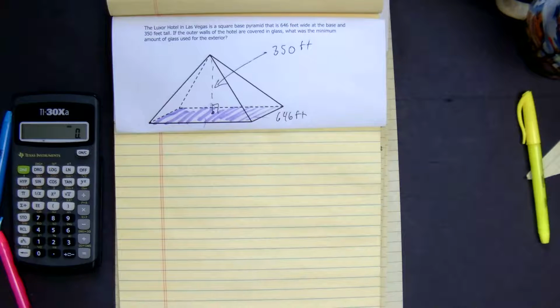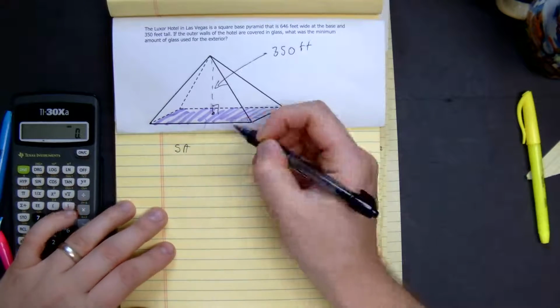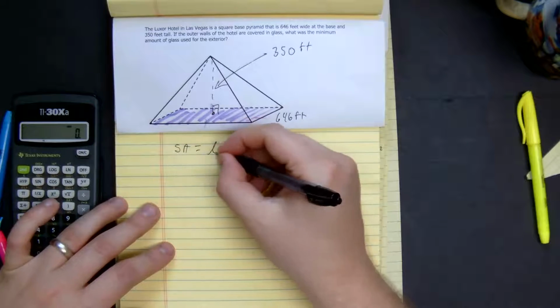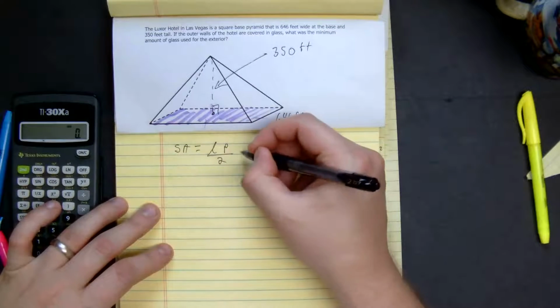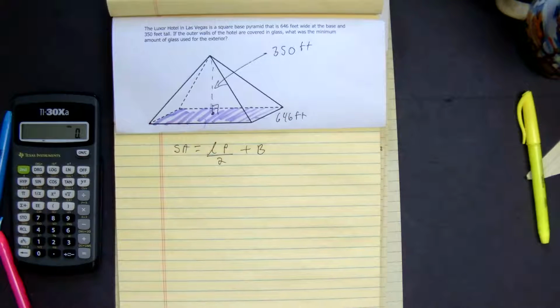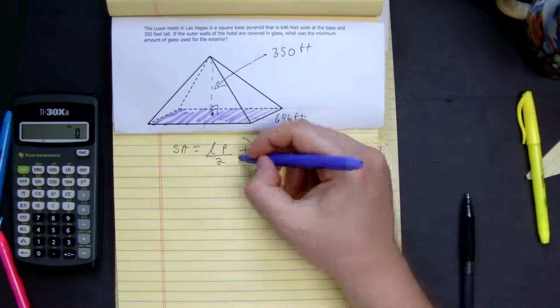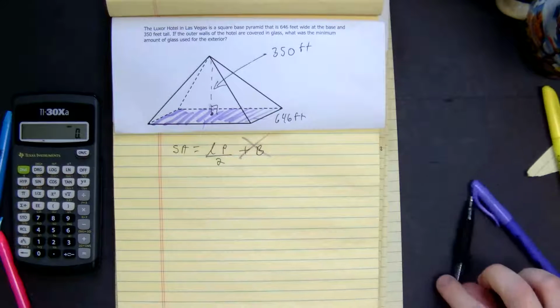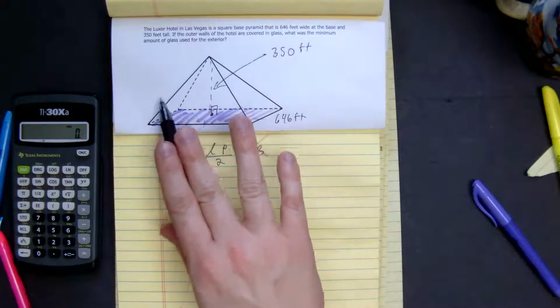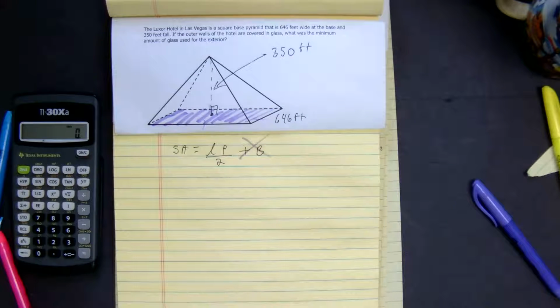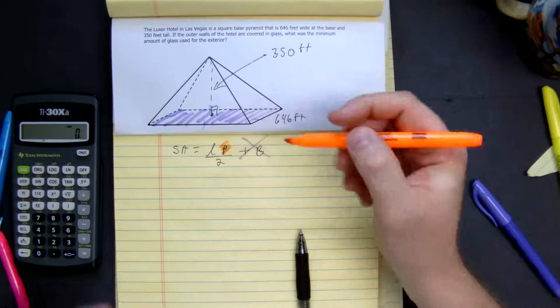So right here, we're using surface area, so we want to know how much covers it, which is equal to the slant height times the perimeter divided by 2, plus the base. Well, they said the minimum. They don't want to use what's on the floor, so we're not going to use the base here. All we want to know is the surface area of all this right here. It's called the lateral area. Right away I can see that we have a perimeter we can find, so let's get that found out.